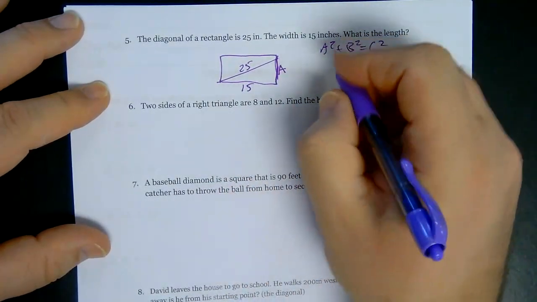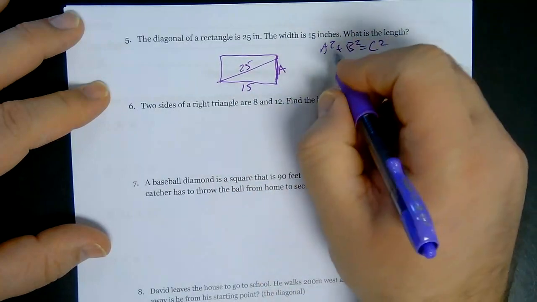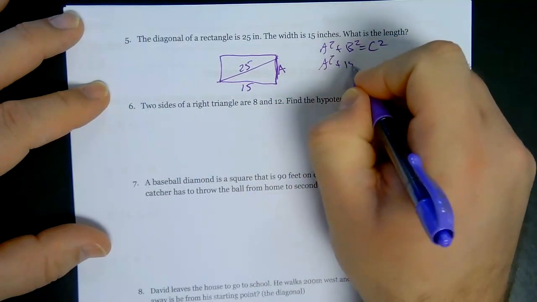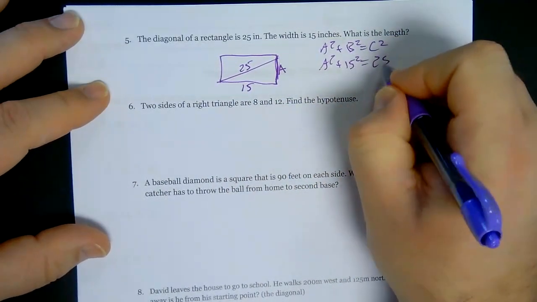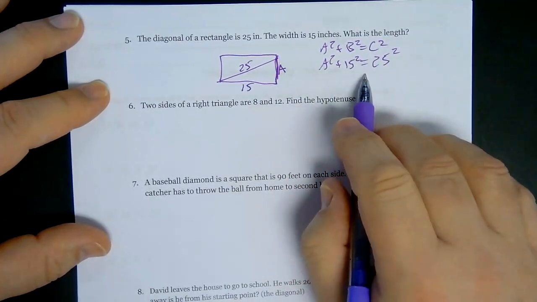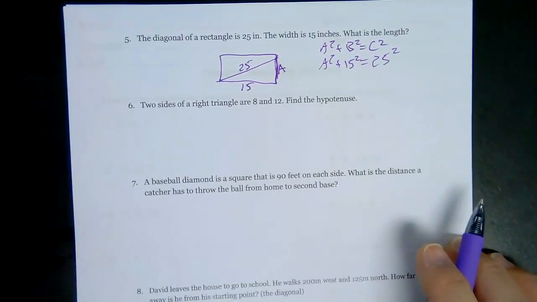Okay, double check here. We'll let A squared, which we don't know, plus 15 squared is equal to 25 squared. So there is the setup, and I'll let you go through and finish that one off.